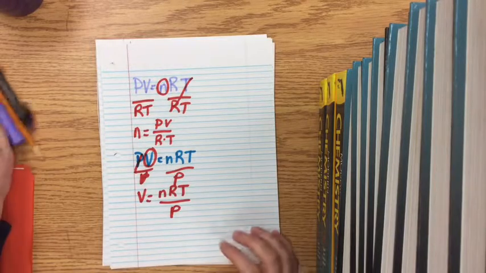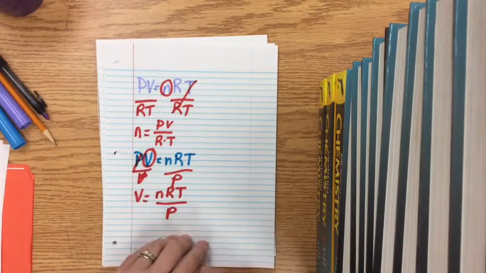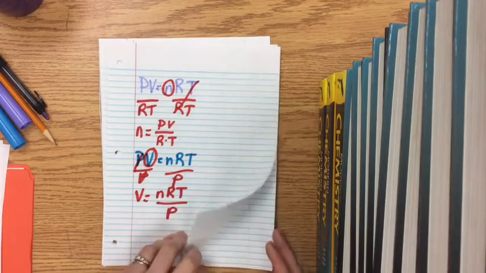So let's look at an example. We're going to look at two examples, and then I think you should have a good understanding of the gas laws.